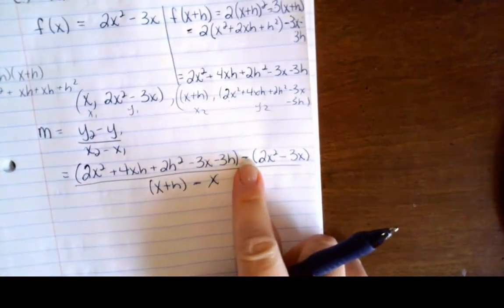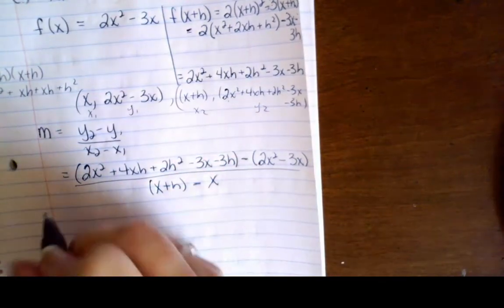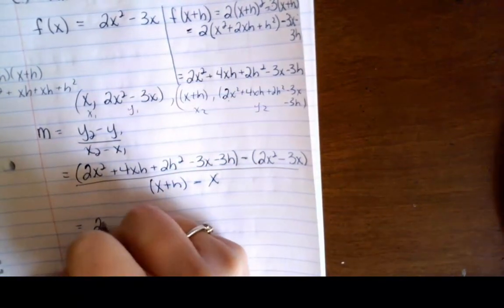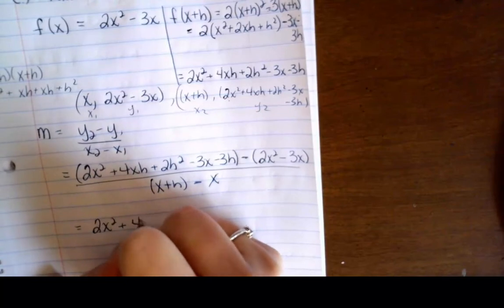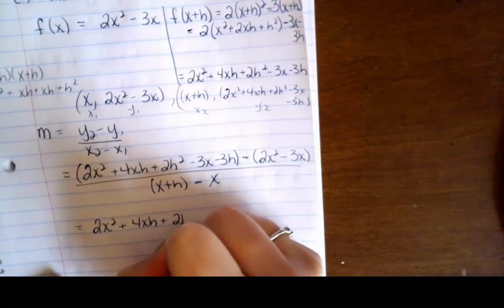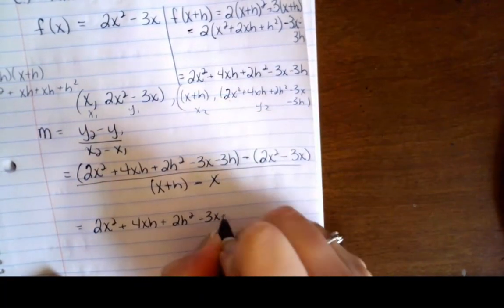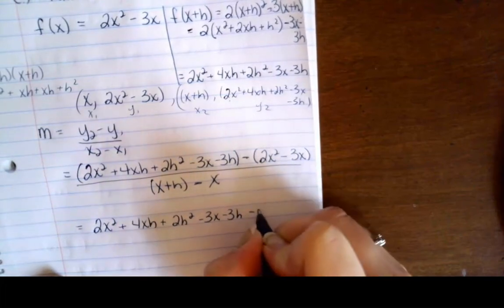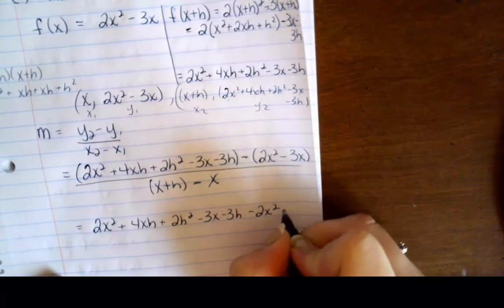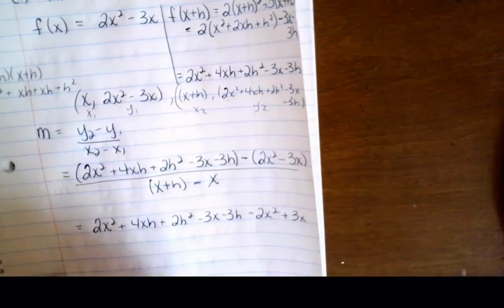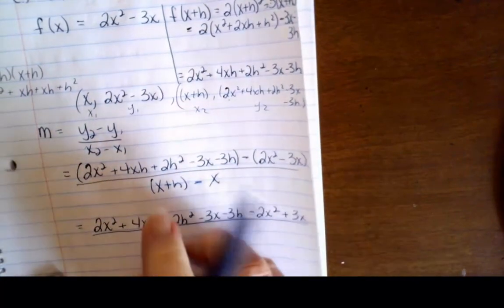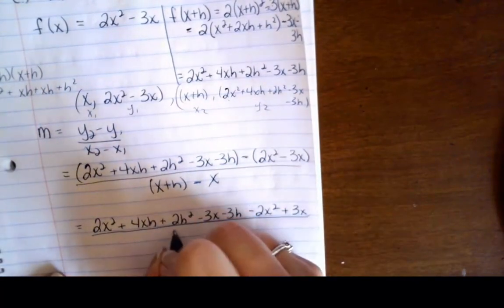So I'm going to distribute this negative, and then we'll see what matches. I've got 2x squared plus 4xh plus 2h squared minus 3x minus 3h minus 2x squared plus 3x, all over x plus h minus x.